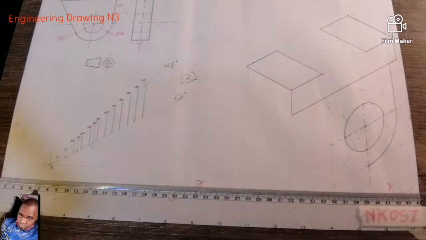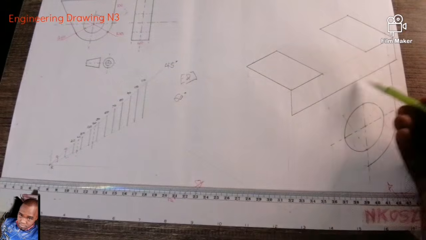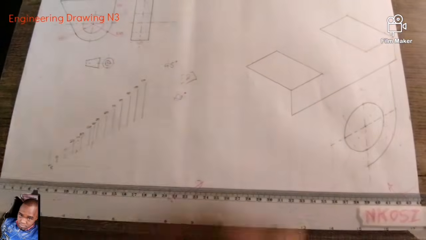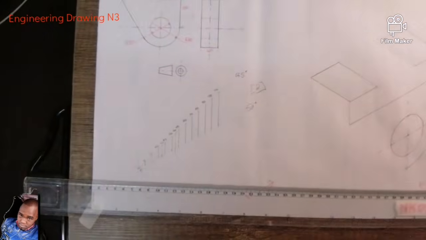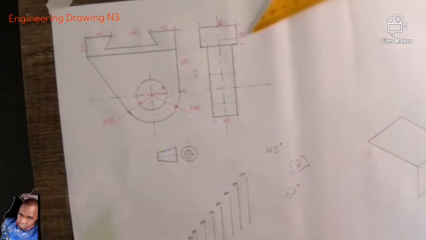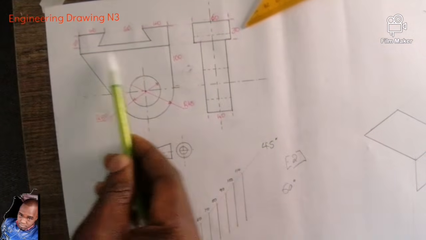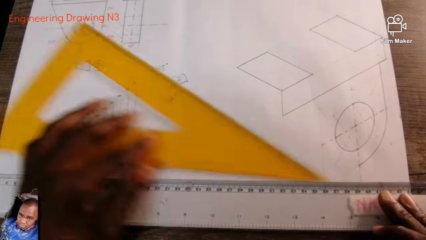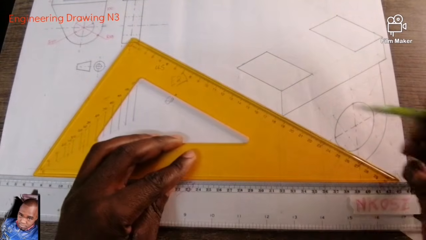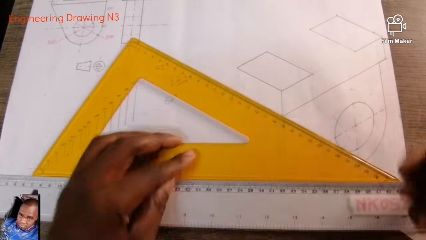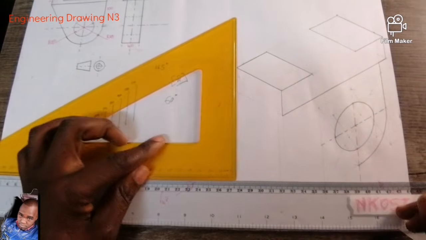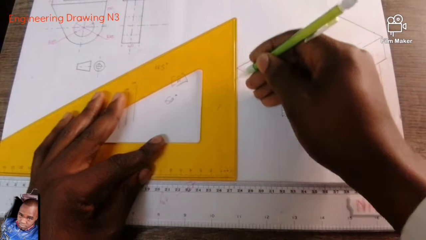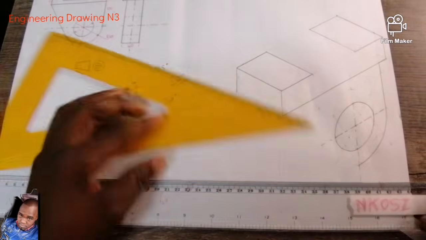This line, this one, is from your given view. You understand? So now let's continue. From there, construct this one faint. Construct this one dark. Then you come back to draw this one dark.